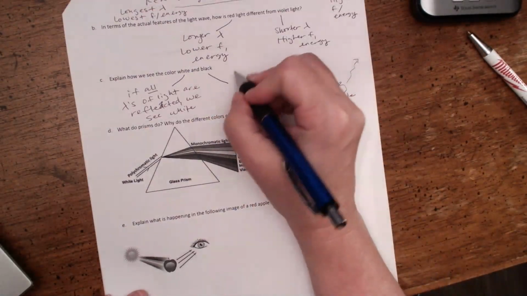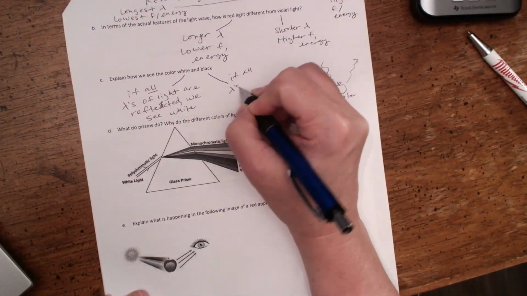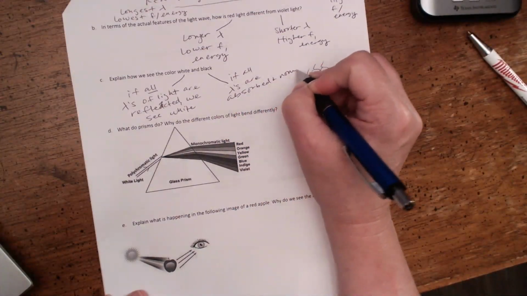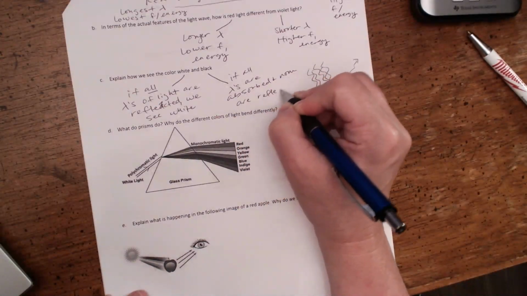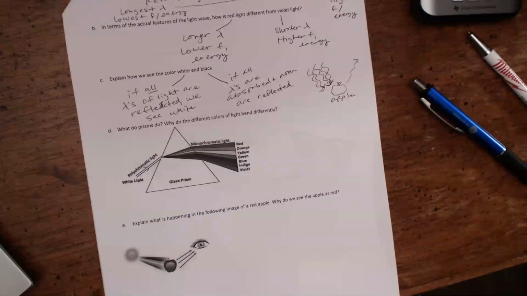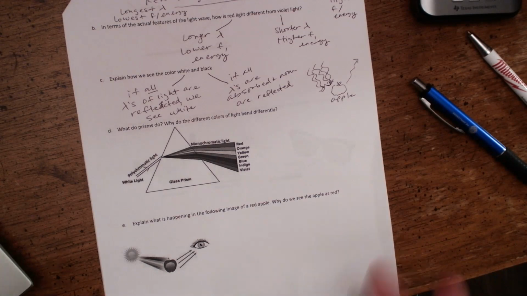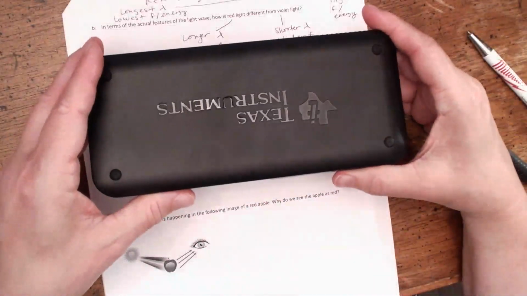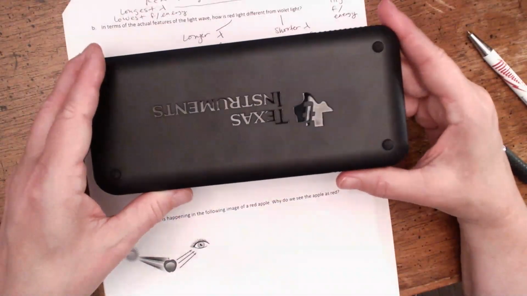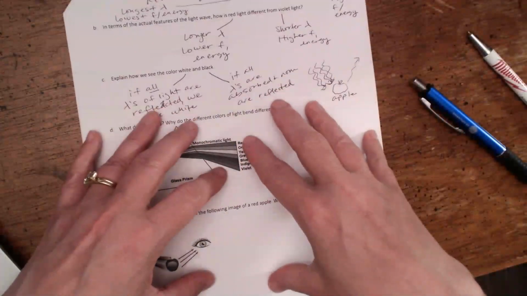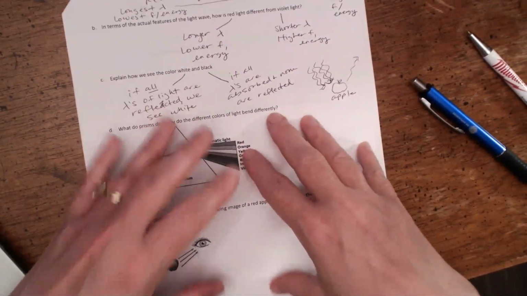If we're seeing something that's black, that's if all the wavelengths are absorbed and none are reflected. So black is almost like an absence of color. All of the wavelengths are being absorbed by the item and none are being reflected back. Here's this calculator case, and it's black. So all of the wavelengths of light are being absorbed by this material and none of them are reflecting back to us, versus this paper, where they're all being reflected back to us. So we see white.